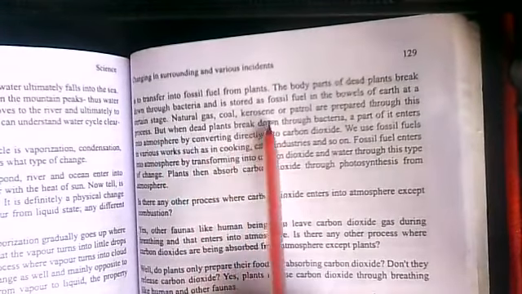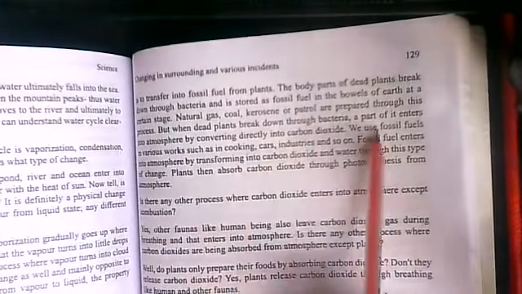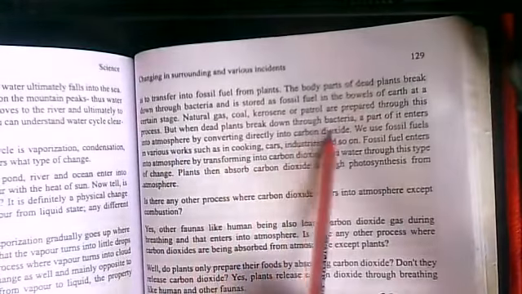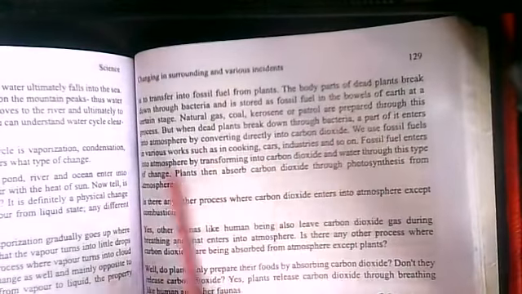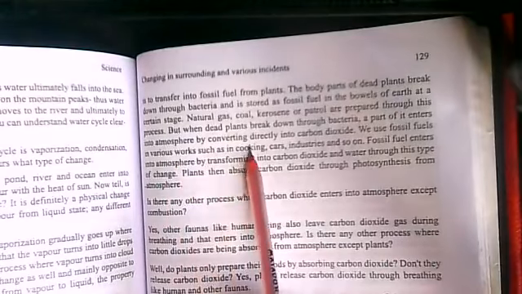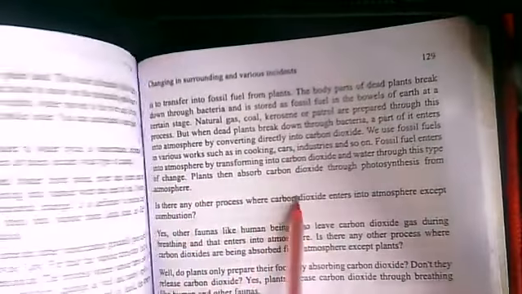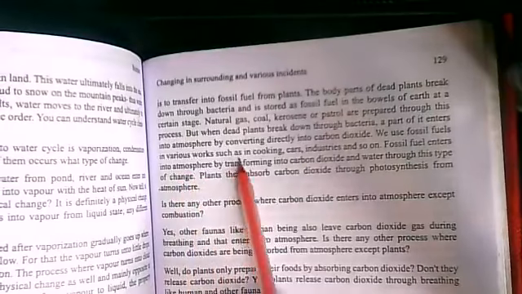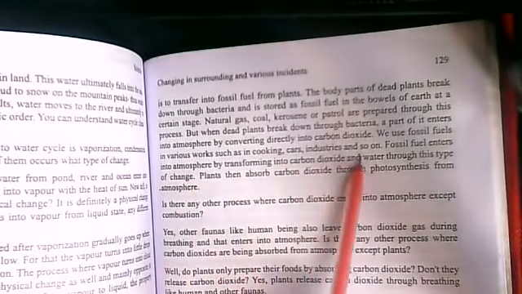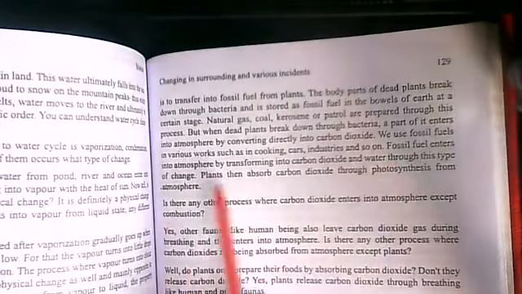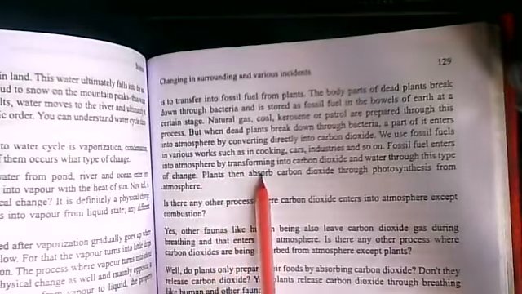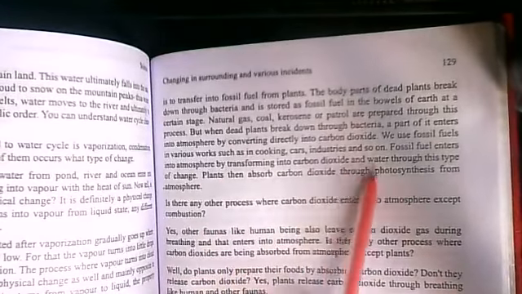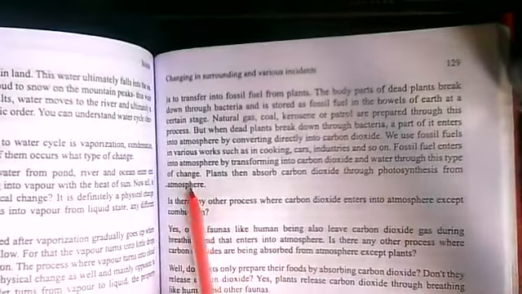Natural gas, coal, kerosene or petrol are prepared through this process, but when dead plants break down through bacteria, a part of it enters into atmosphere by converting directly into carbon dioxide. We use fossil fuels in various work, such as in cooking, cars, industries and so on. Fossil fuel enters into the atmosphere by transforming into carbon dioxide and water through this type of change.